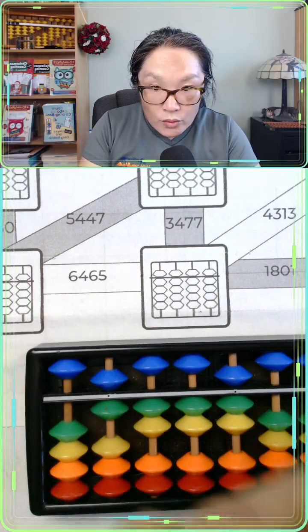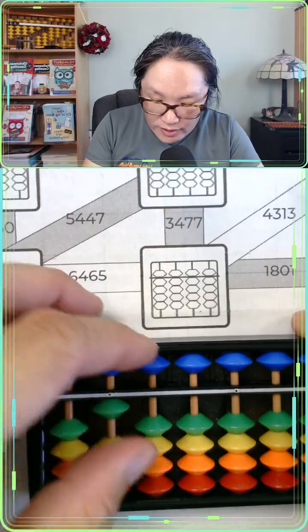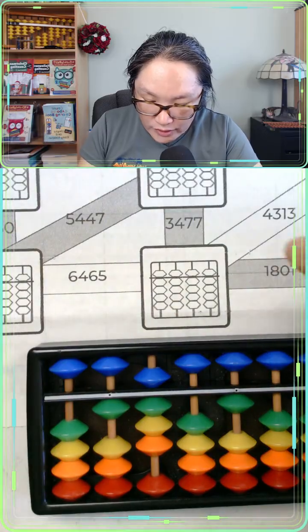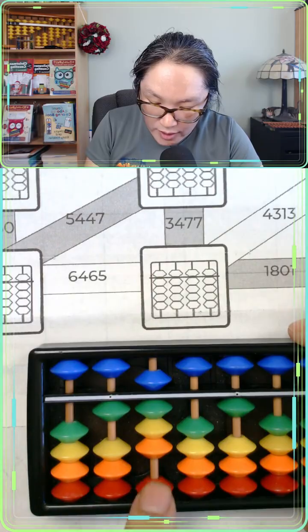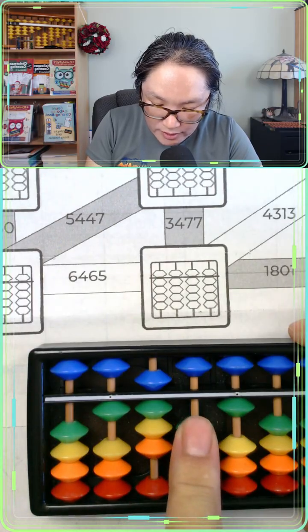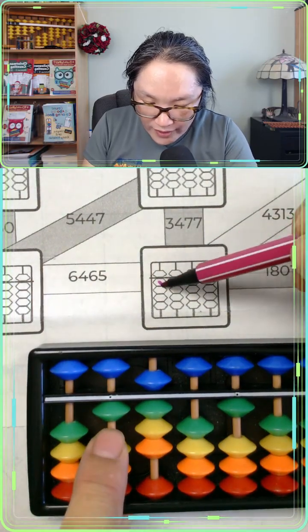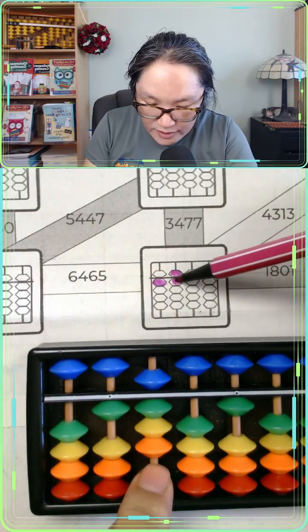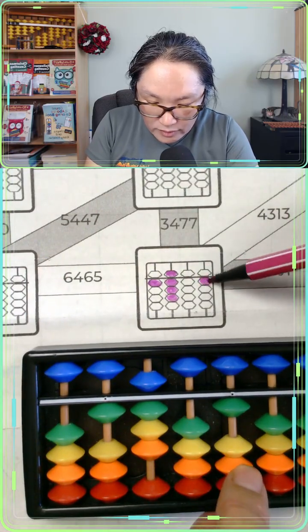1,801. So what we're going to do is understand that these are the 4 columns that are being counted. We have 1 here. This one is a 0, and then this one is a 1. So what do I see? I see 1,000. We have 800, 5, 6, 7, 8. We have 0, and then we have 1. That's what 1 looks like.